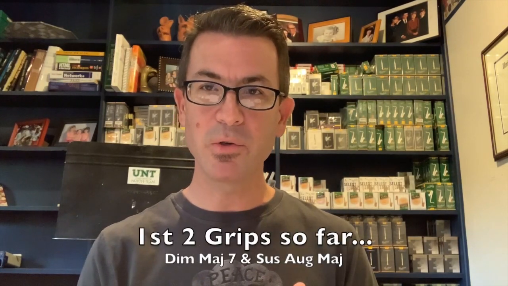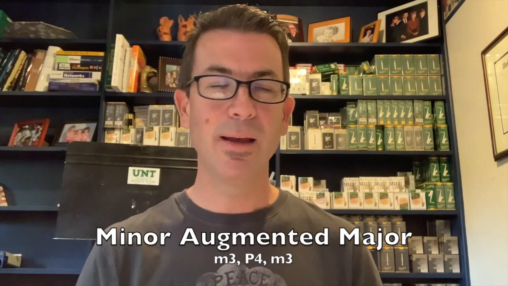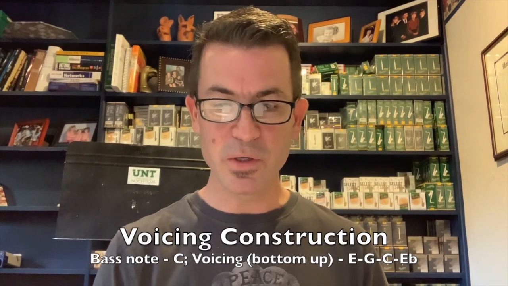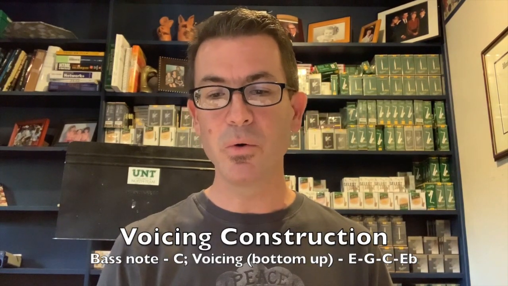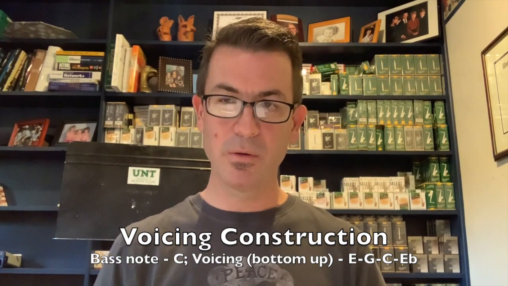We started with diminished major 7, went to sus augmented major, and our 3rd one, minor augmented major. And if you can guess by now, we've had the perfect 4th both on the top and the bottom, so this one, the perfect 4th will be in the middle. So it'll be minor 3rd, perfect 4th, minor 3rd. So again, C in the bass. Let's build it from the 3rd at first, which is E. So you've got minor 3rd, perfect 4th, minor 3rd. Same kind of thing.